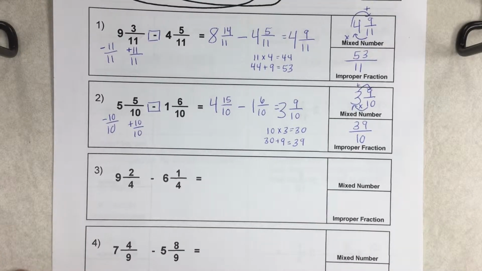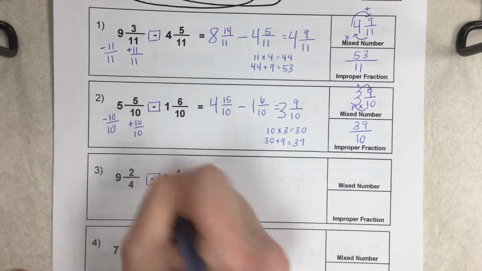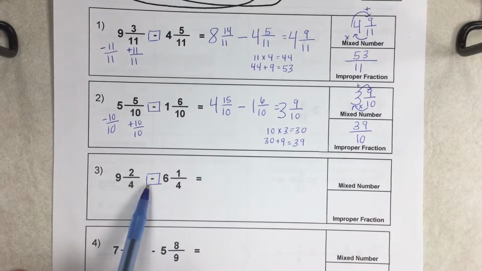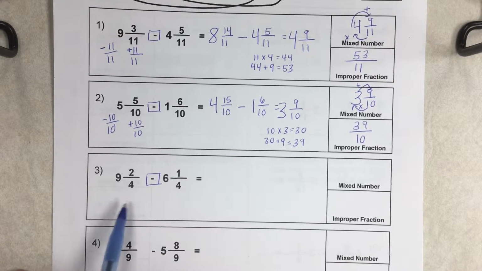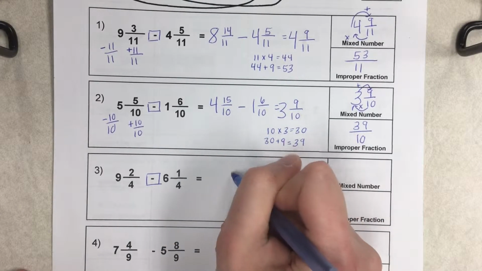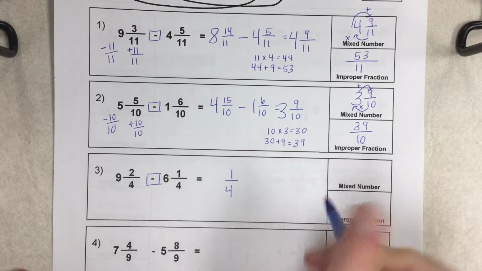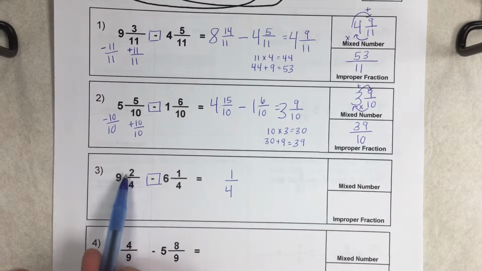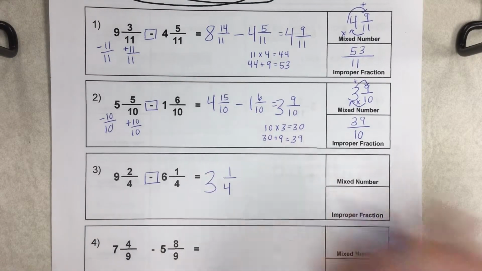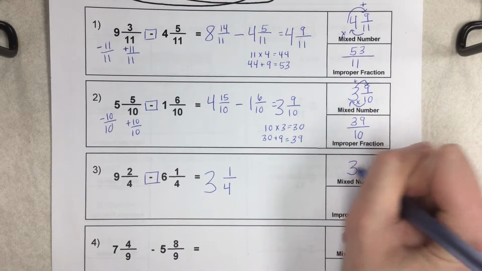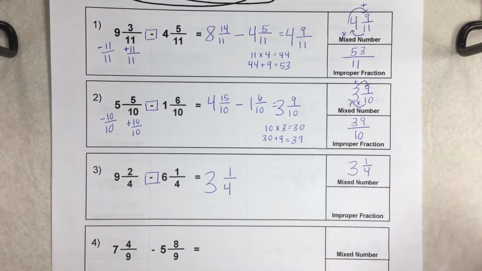Number 3, 9 2/4 minus 6 1/4. If I'm subtracting, my denominators have to be the same. 4 and 4 are. So I'll start with the fractions. 2/4 minus 1/4 equals 1/4. I can actually do that this time because my bigger number is first. Now I can subtract the wholes. 9 minus 6 equals 3, and I'm good to go. My next mixed number is 3 1/4.